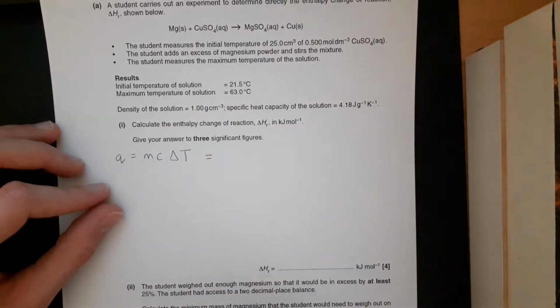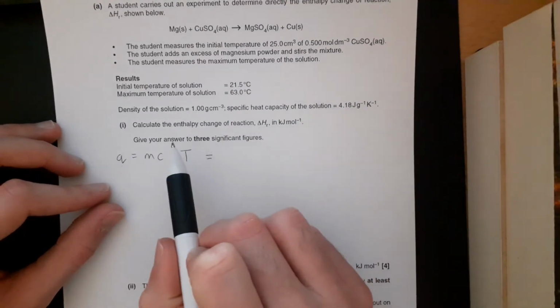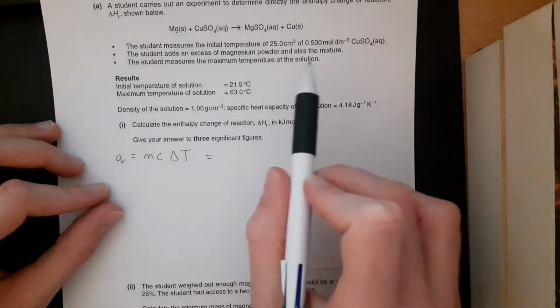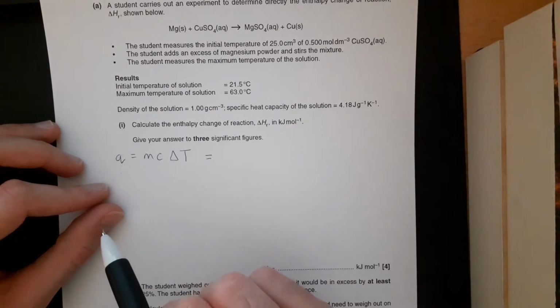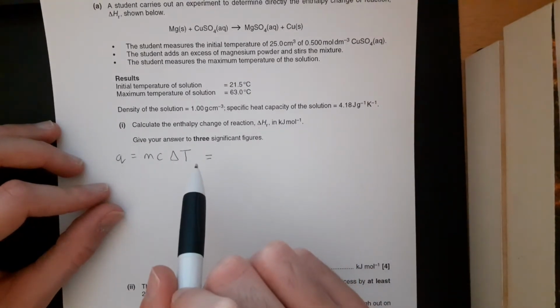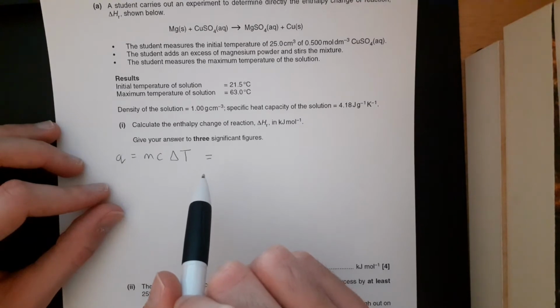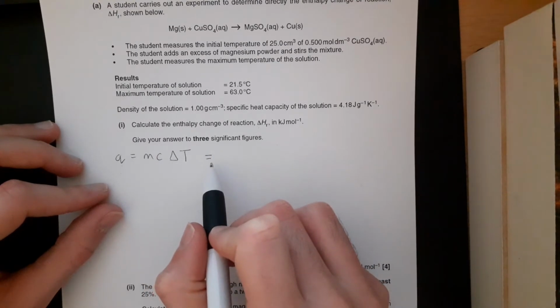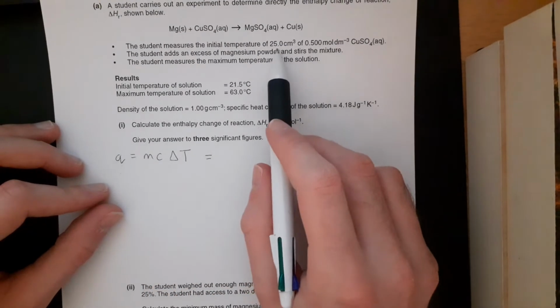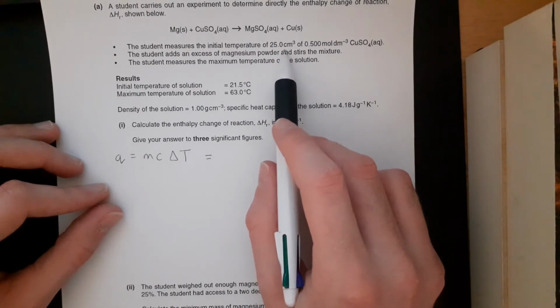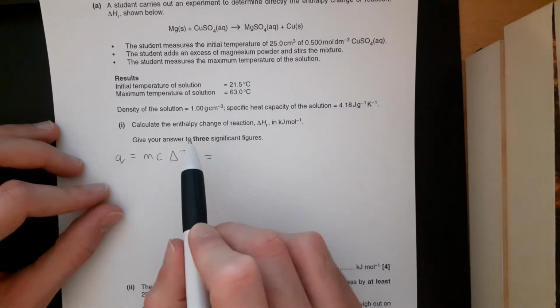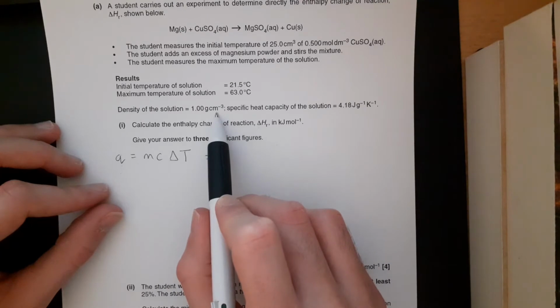So we're going to do the mass. So what have we got for the mass? If you have a look in this question, there is no mass anywhere. There is no value in grams. And this often confuses people. What we're going to use for the mass is the fact that we had 25 centimeters cubed of the solution, and we had 1 gram per centimeter cubed.